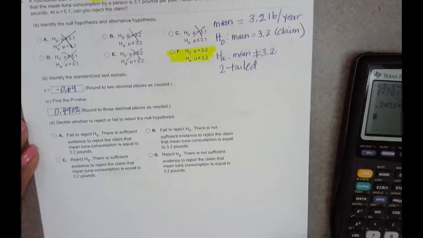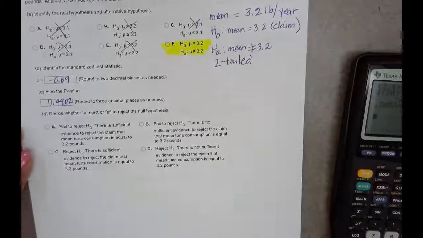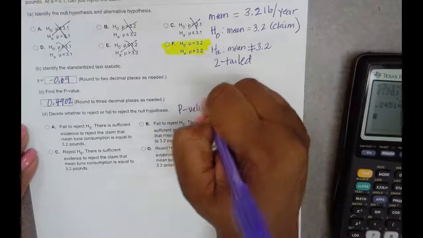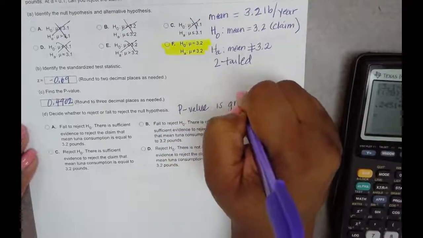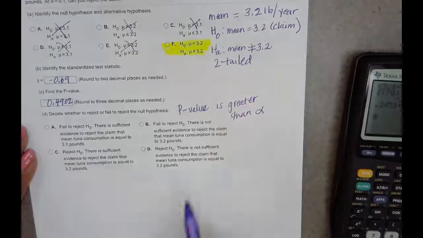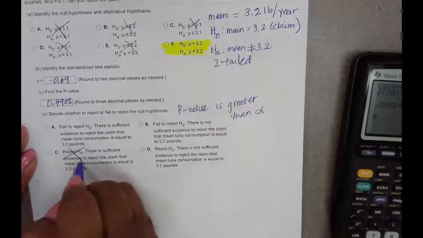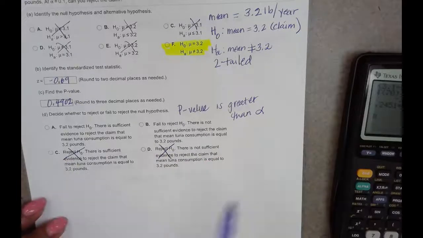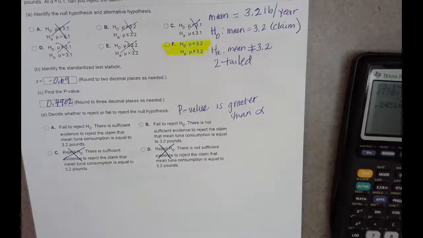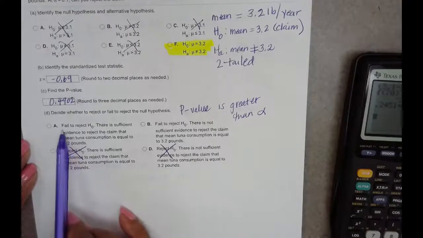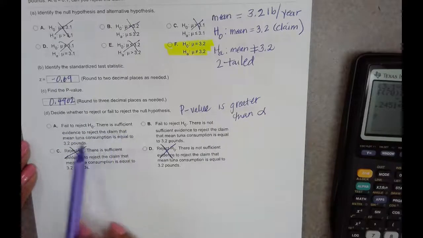So we are failing to reject the null because our p-value is greater than alpha. So we are failing to reject. So this is out. This is out. Now we need to see why. Why are we failing to reject it? It's because there is not enough evidence to reject the claim. Let's see if this is what that says. Here's our decision. There is sufficient evidence to reject the claim.